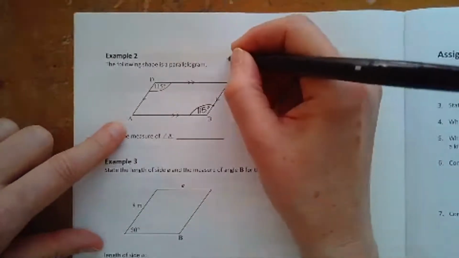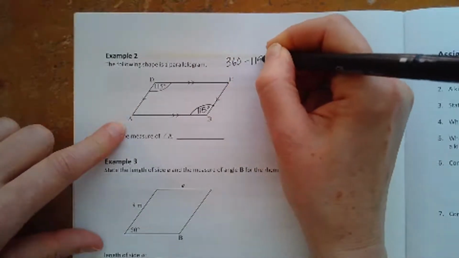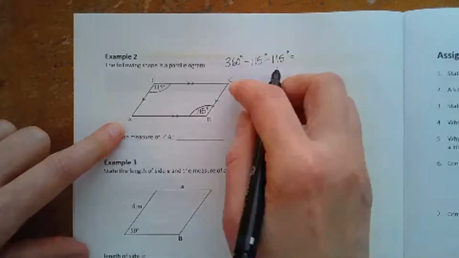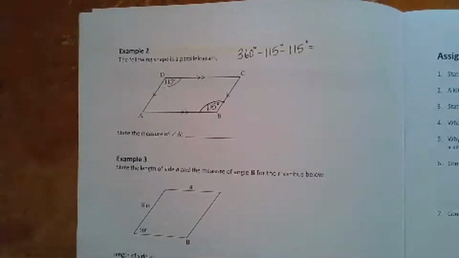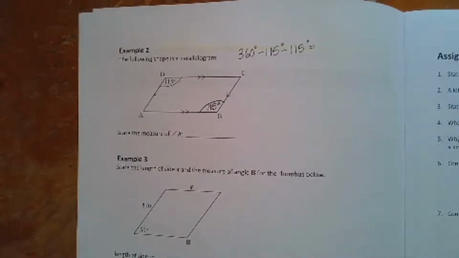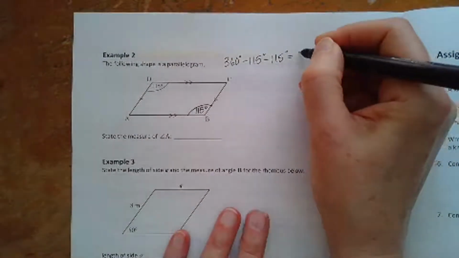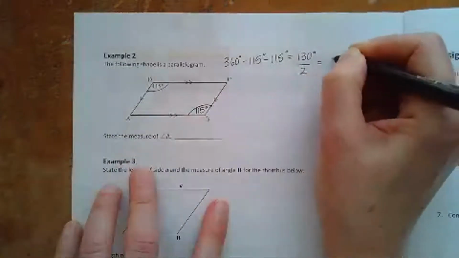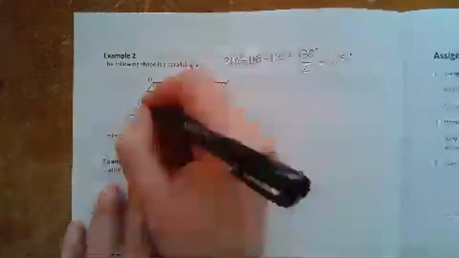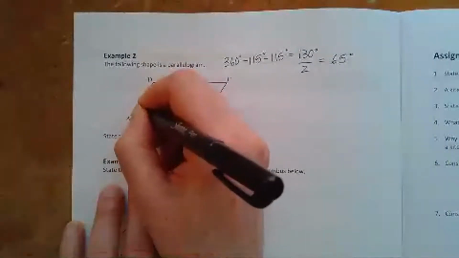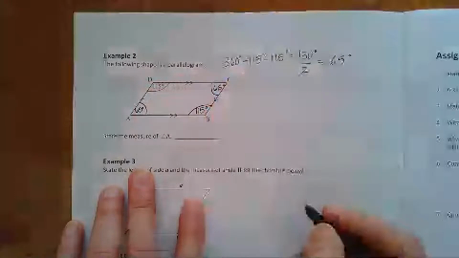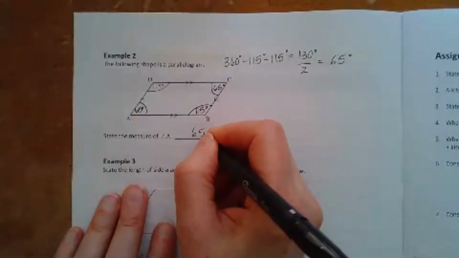So 360, take away 115, take away 115, gives me the leftover for those two angles. Very similar to what we did with triangles, right? So that leaves me 130 degrees for these two angles. I'm going to divide by 2, and I get 65 degrees. So this angle has to be 65, this angle as well, 65. So angle A must be 65 degrees.